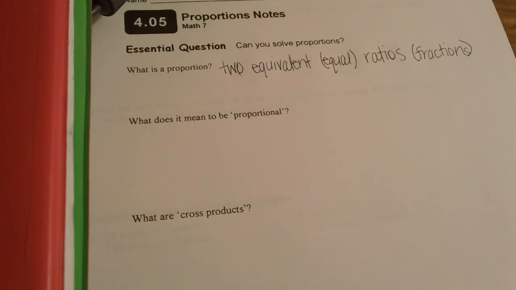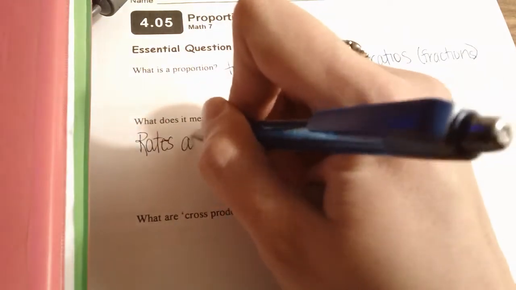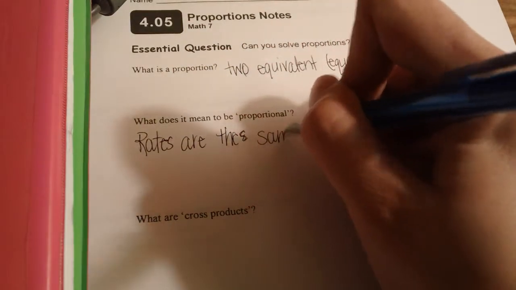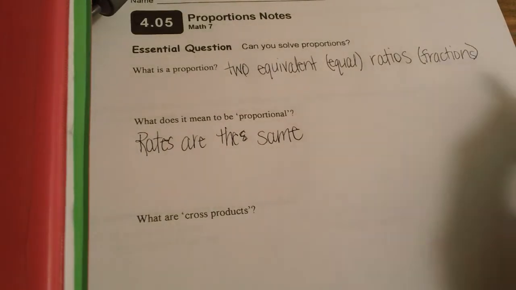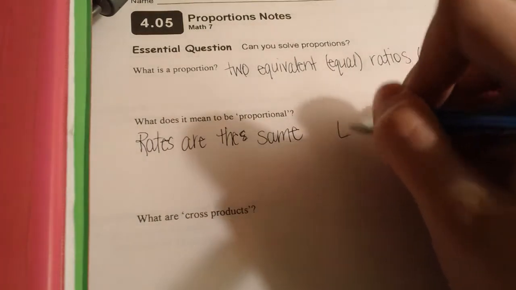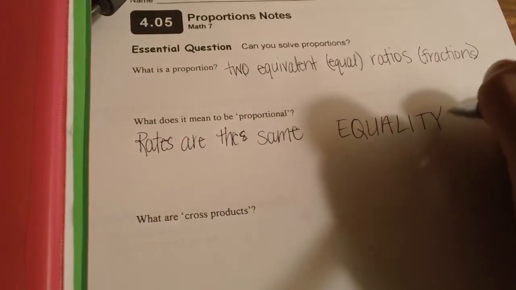And what does it mean to be proportional? It just means that our rate stays the same. So the rates are the same. And if we were to reduce our equivalent fractions, they would be equal. So they end up being fair, or they end up being equal to each other. So proportions are all about equality.